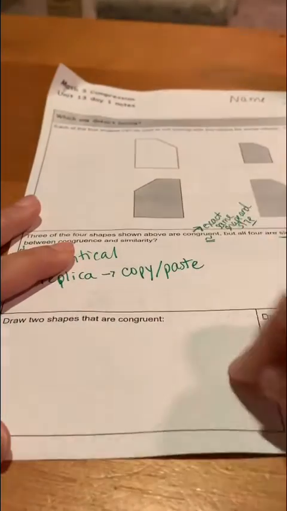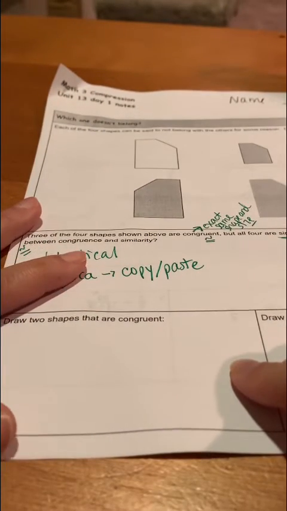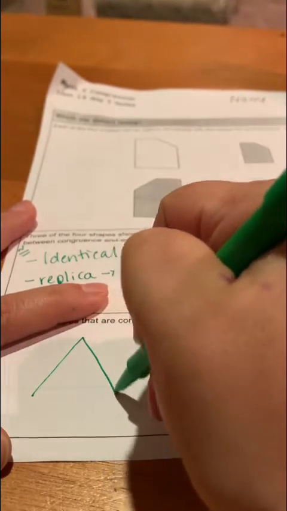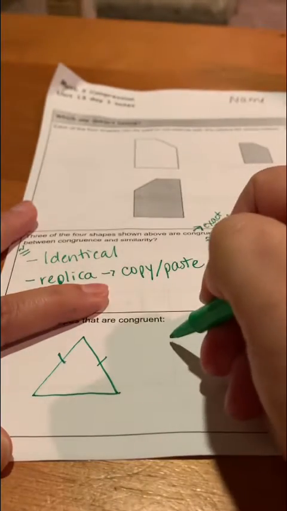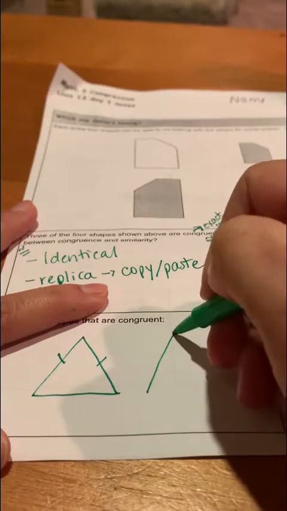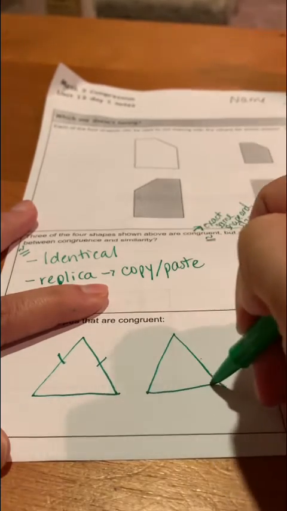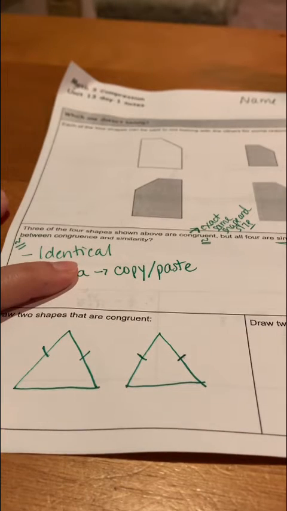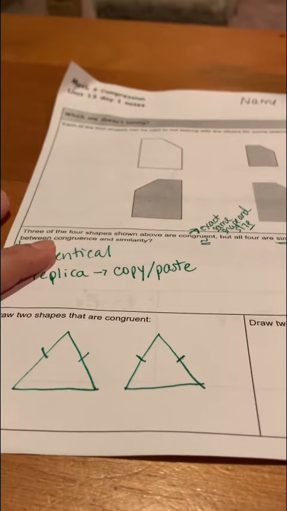All right. So go ahead, pause for a second, draw 2 shapes that are identical and equal to each other. Okay, welcome back. I'm going to draw 2 of them. And if I copy paste them, maybe with a little tilt there, they're intended to be identical.